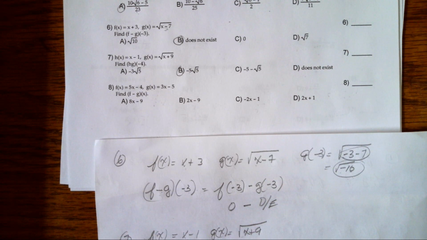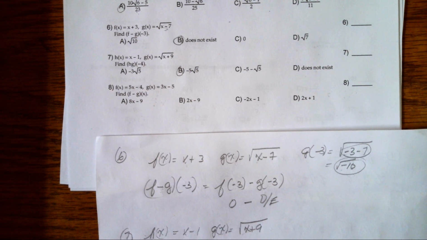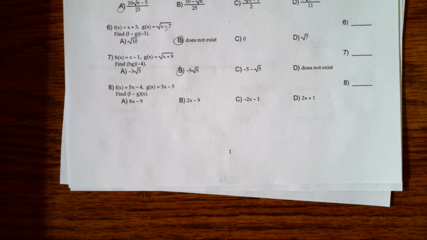Alright, so the first 7 were pretty much adding, subtracting, multiplying, dividing when they give us a value. And from 8 on, until we get to the difference quotient, we're not finding a specific value. He just wants me to either subtract, add, multiply, divide the functions. So it's just a bunch of algebra. Not hard at all.